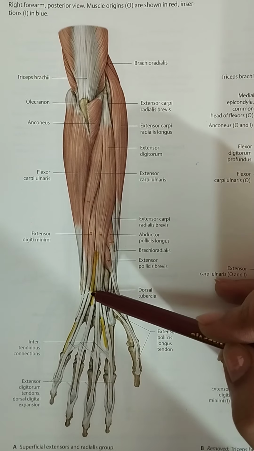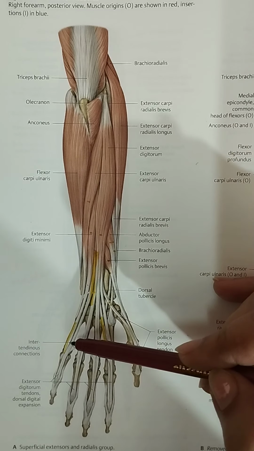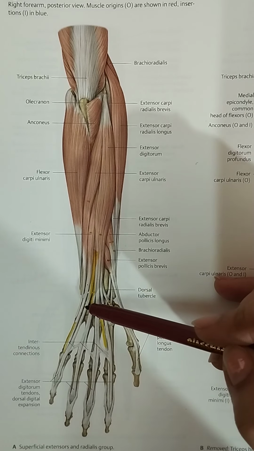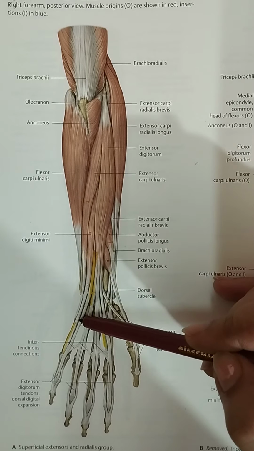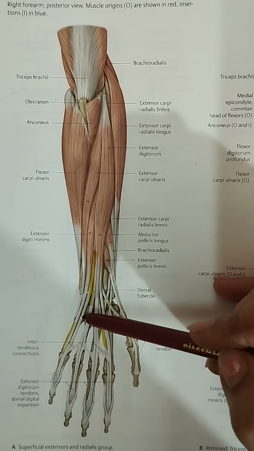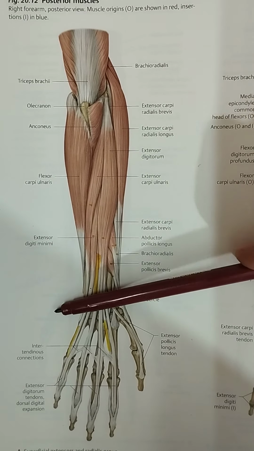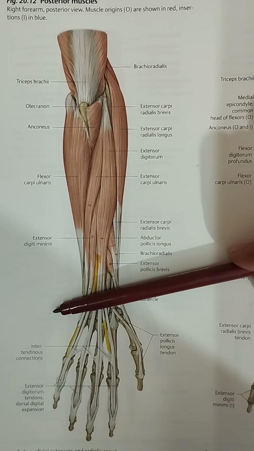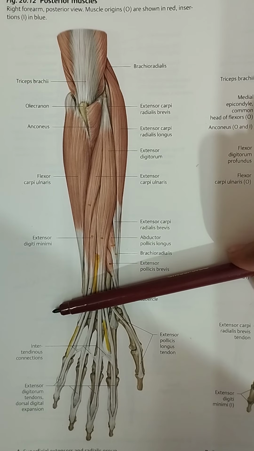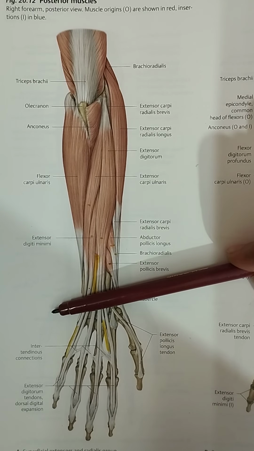Now, the digiti minimi and digitorum tendons to the little finger: you will identify that the digiti minimi will remain medial to the digitorum tendon. You won't be able to see this part in the dissected body because it is again covered by the extensor retinaculum. So how are you going to confirm?